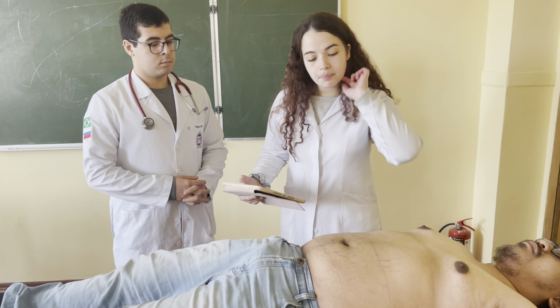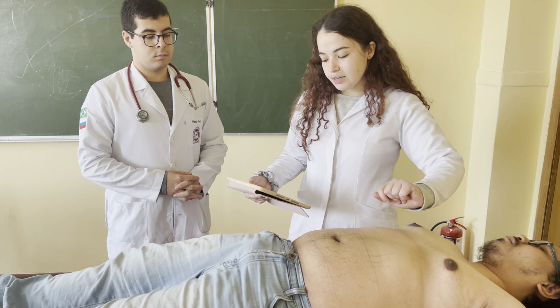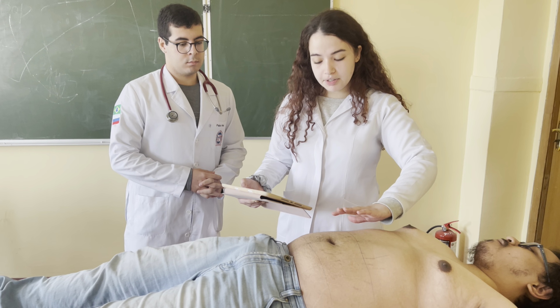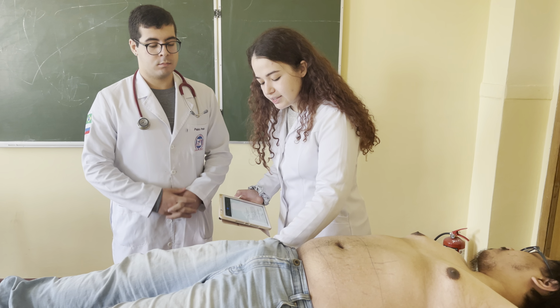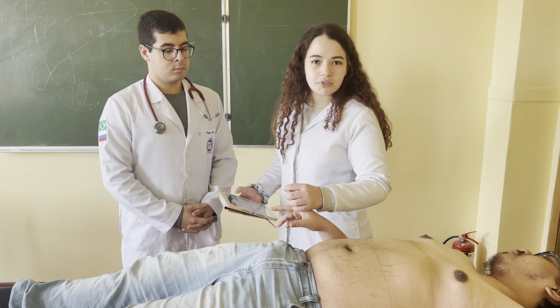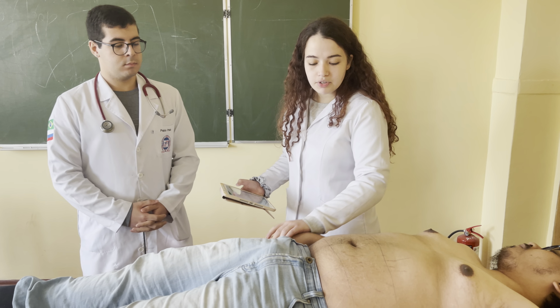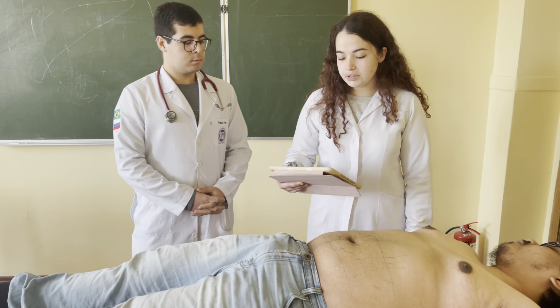The abdomen by look is distended and asymmetric. We see that in his hands he has no presence of hippocratic fingers, so no sign of liver impairment.